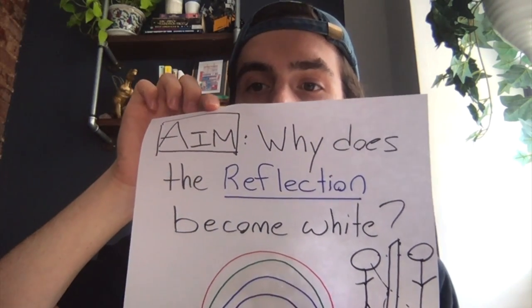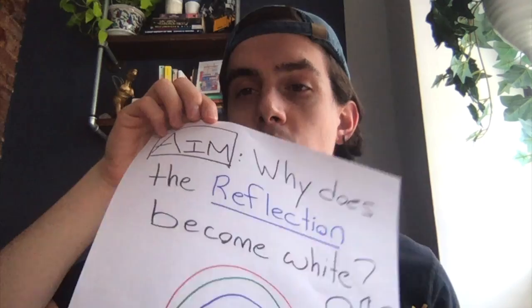So the question that we're going to ask is, our aim, why does the reflection become white? I just didn't want to write too much, but it's really, why does the reflection off of the aluminum foil become white after I crumple it up a number of times? All right, so let's jump into the lesson.